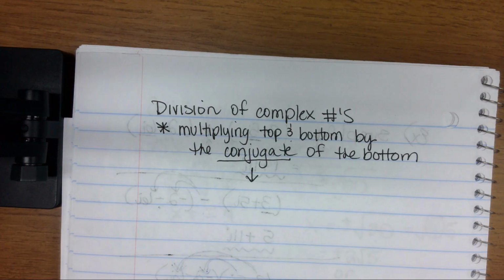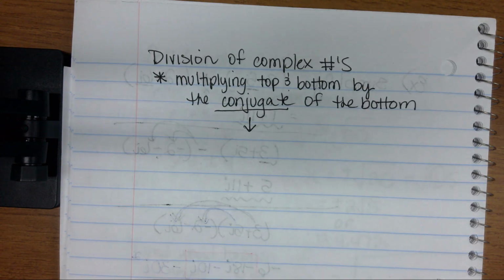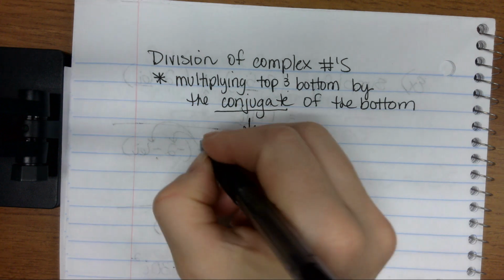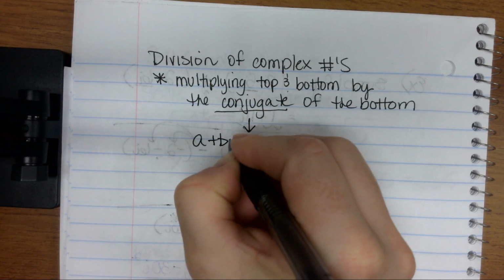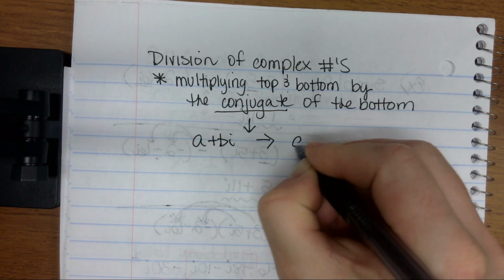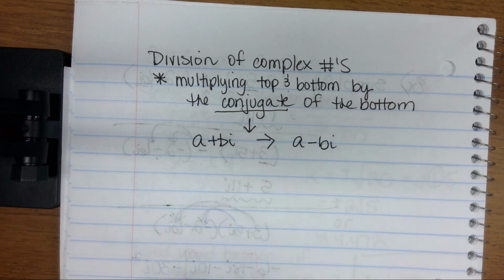The conjugate multiplies by something so that the i's, remember the outers and the inners, will cancel. So if I had a plus bi, the conjugate of that would be a minus bi. All right, let's practice.